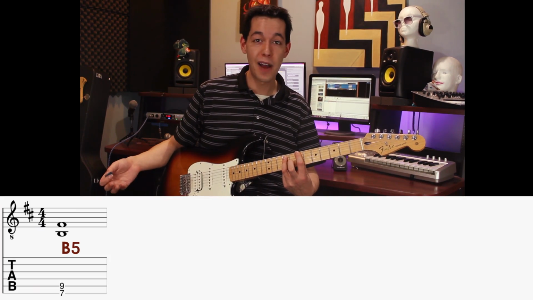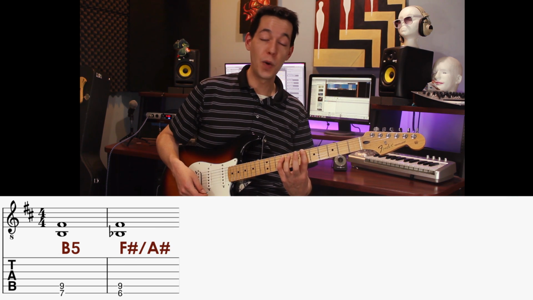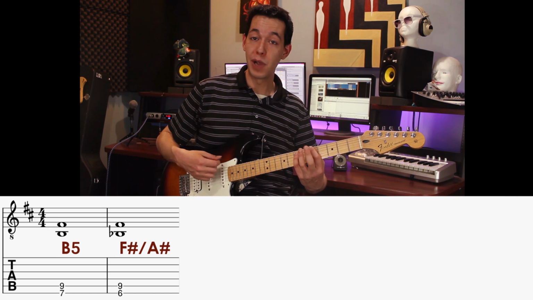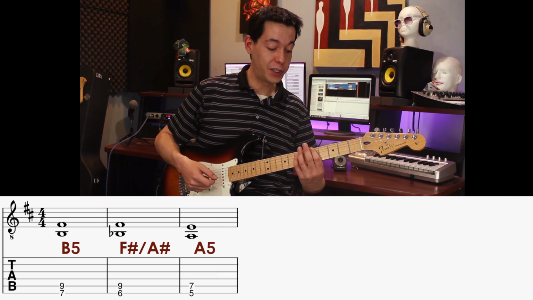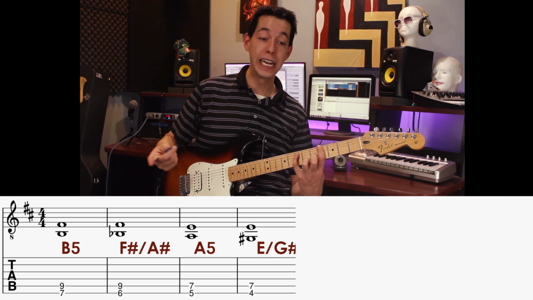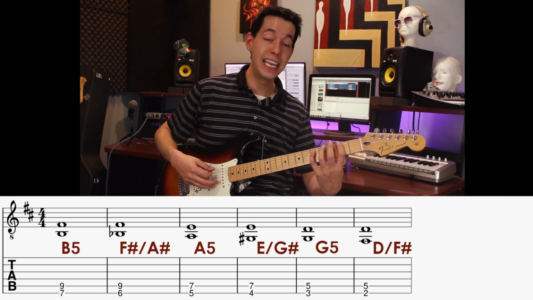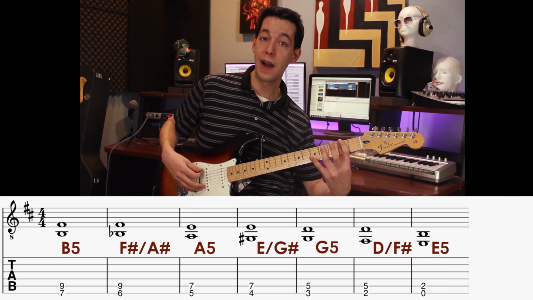Now, let's go back to that Hotel California progression, because we can kind of put all these ideas together here now. I said the first chord in Hotel California is a B minor. We can imply that just by playing a B power chord. The second chord is F sharp major. I can imply that by doing a stretched out power chord, like so. The next chord is A major. I can imply that with an A power chord. The next chord is an E major. I can imply that with another stretched out power chord. And so on. Here's a G major. Here's a D major that's implied, and then an E power chord and an F sharp power chord.